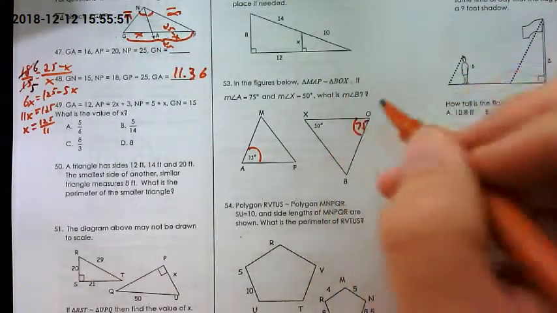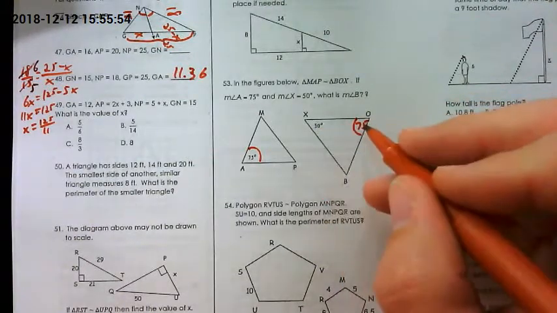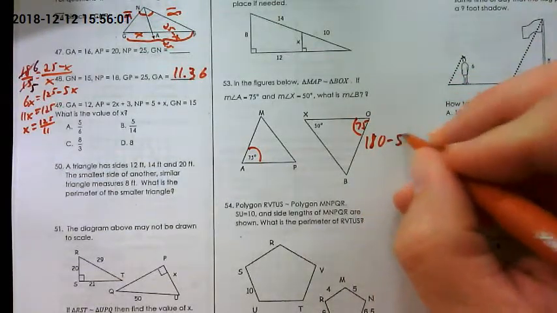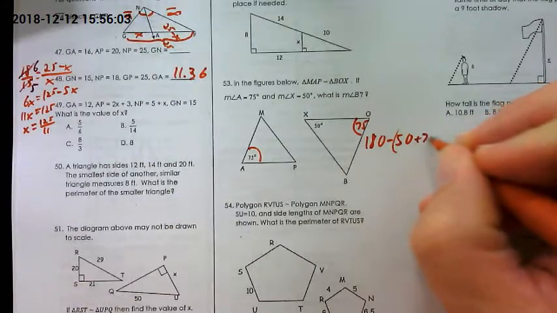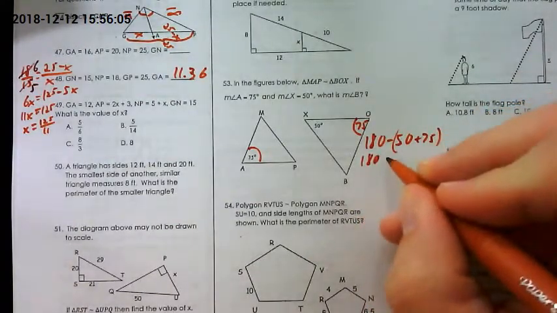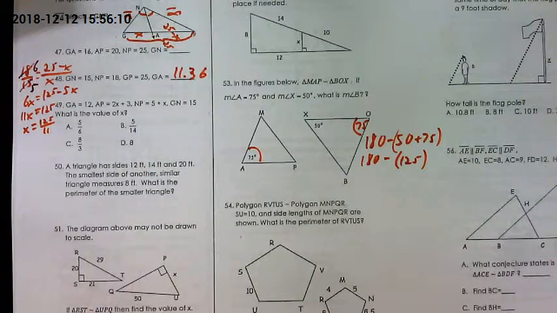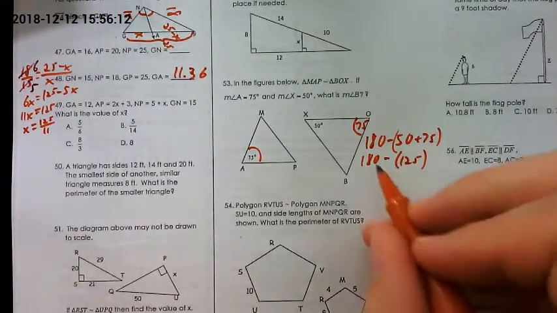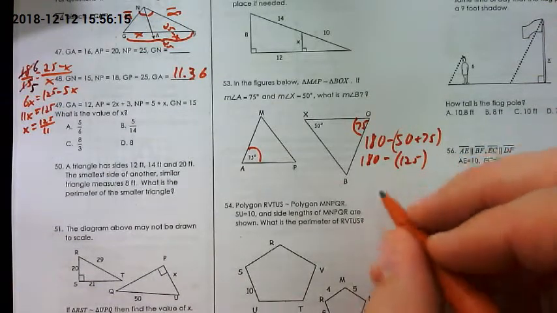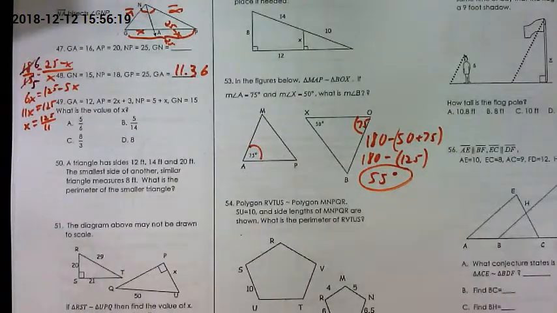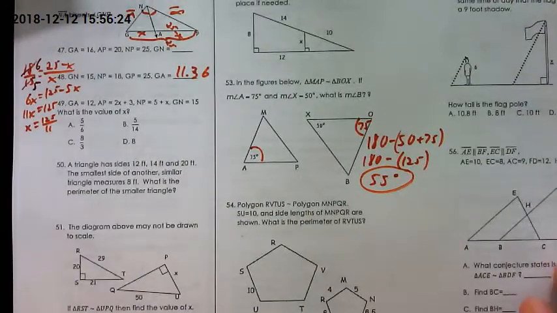They want us to find B. So we now have 2 out of 3 angles. So 180 minus 50 and 75. Subtract, and we got 55. All right, so that was 53. Next one that was asked for was 55.